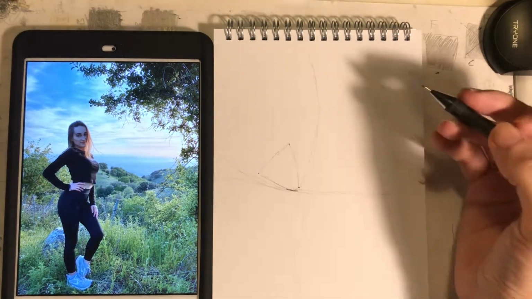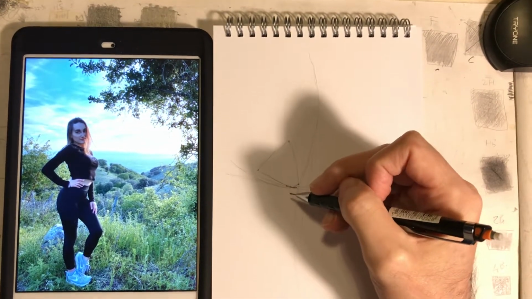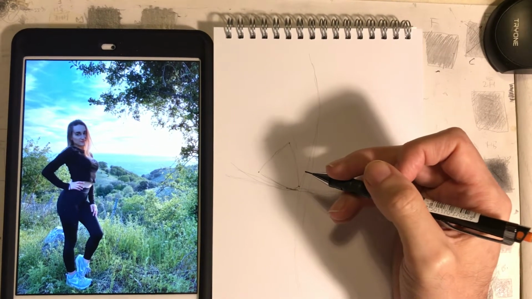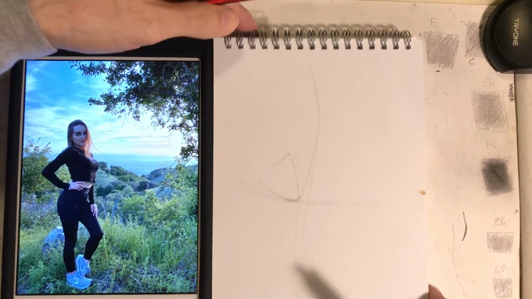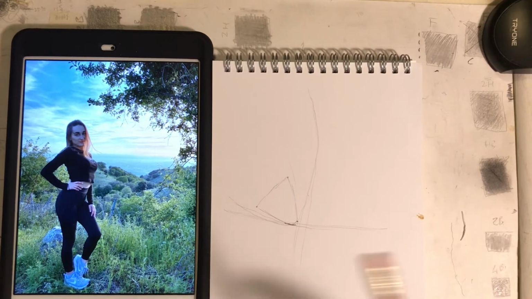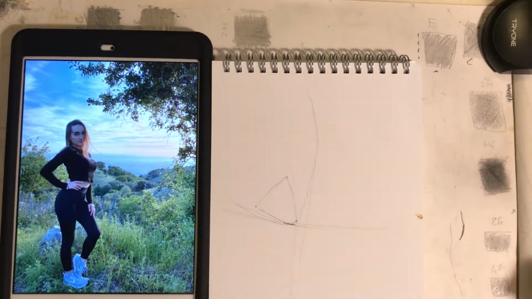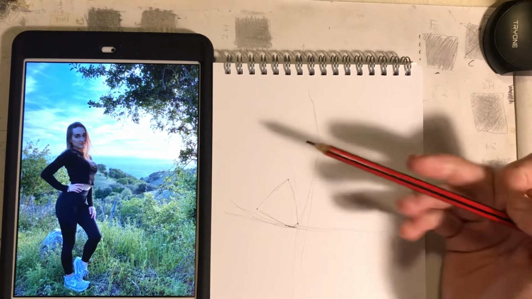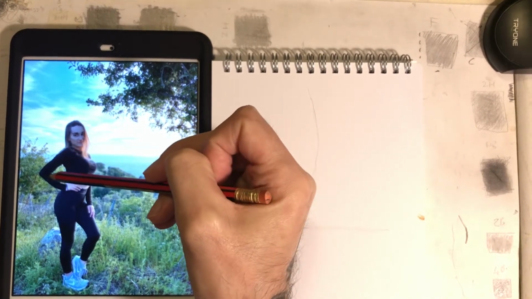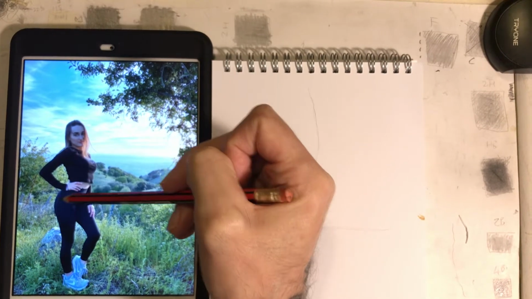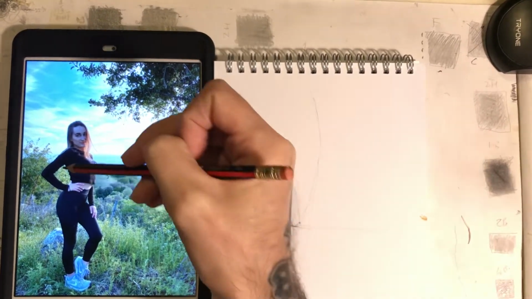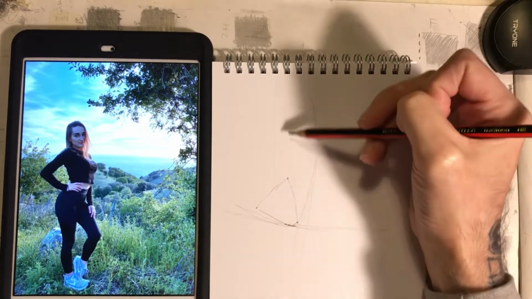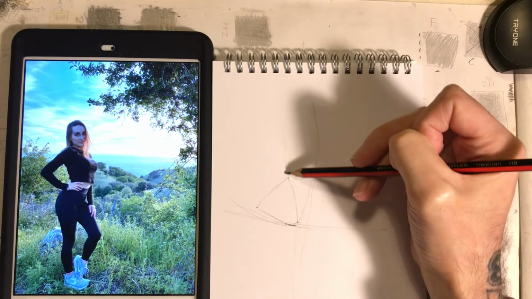Now, this is important from my point of view for perspective drawing. What we're going to do is use these to measure different proportions of the body. That one there is quite a good one to put in a straight line.